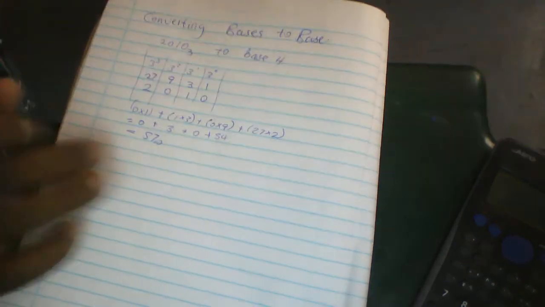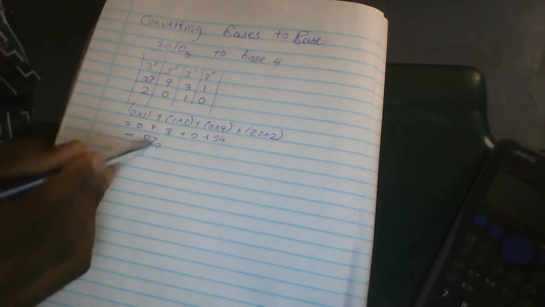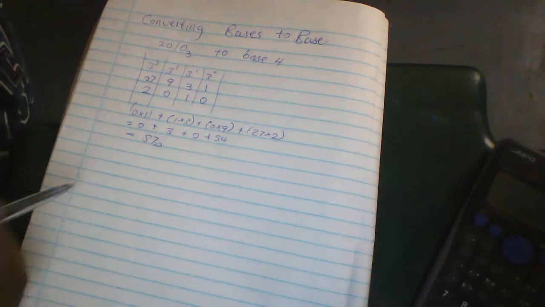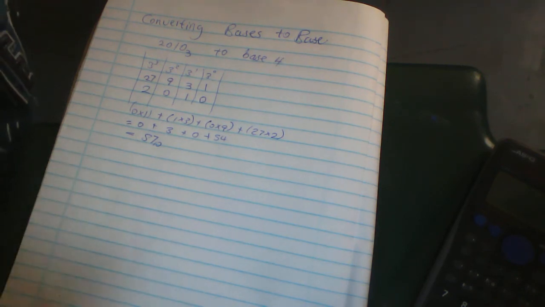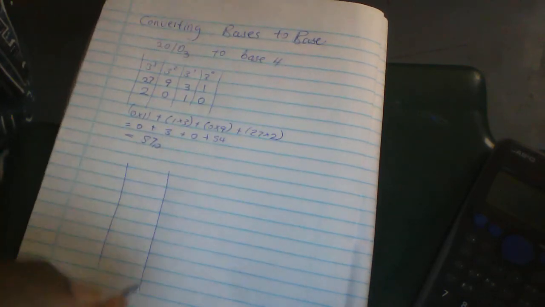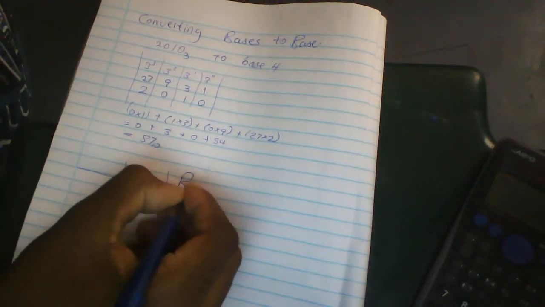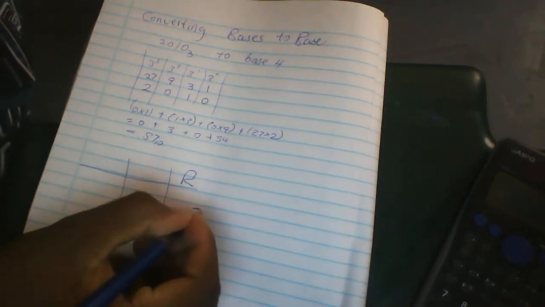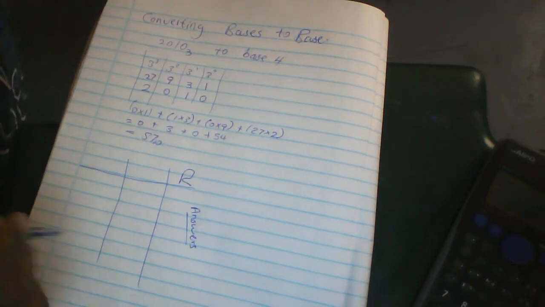So now you are having the number in base 10, right? From the number that you are having in base 10, you take this number and convert it to base 4. You're going to use the method that I've already shown you in the other videos that I've posted, the remainder method. Remember, in the remainder method you'll have 3 columns, and you'll have your remainders there. This is where you're going to get your answer.